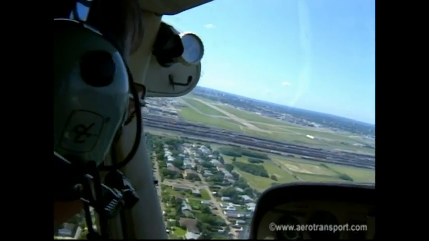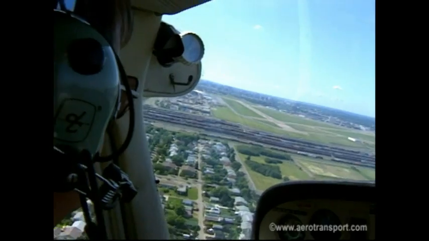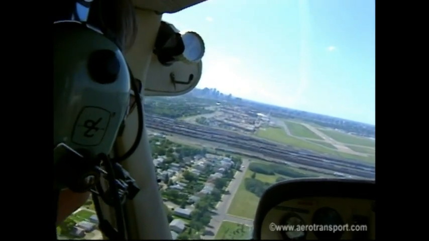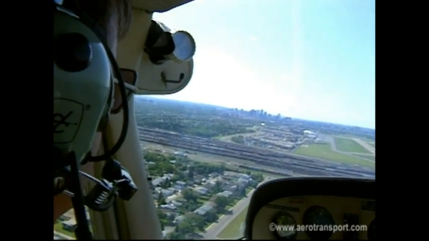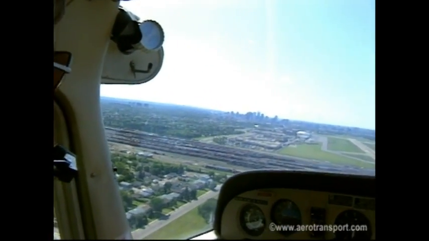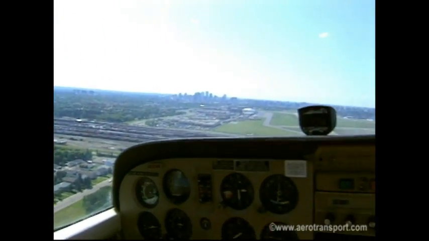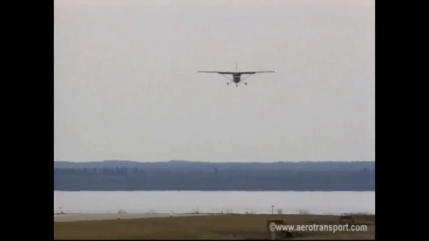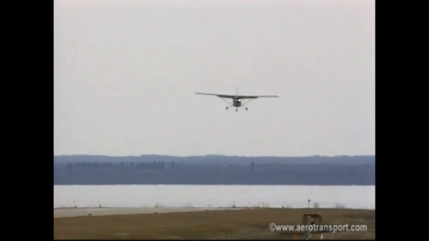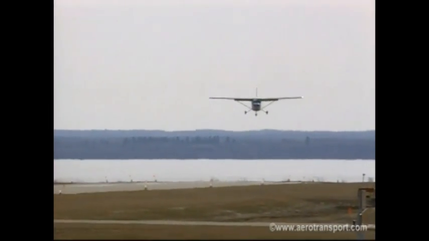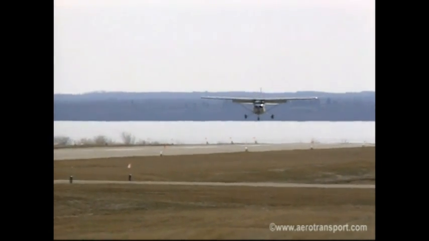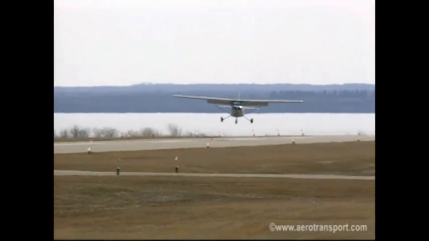Fly base until you're able to turn final using a medium bank to bring you in line with the runway. This turn must be done at a safe altitude and will depend on terrain and any obstructions. It also must be done to give you a long enough final approach to allow for corrections in power and airspeed before touchdown. The last 500 feet of your approach should be straight without any slipping or turning.